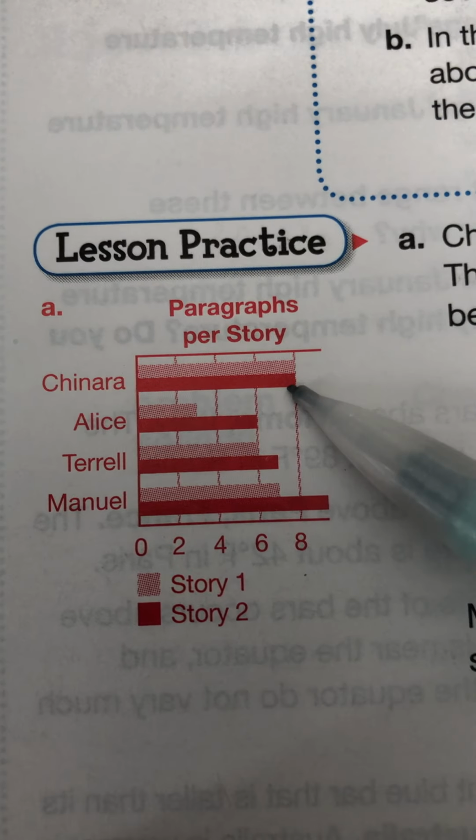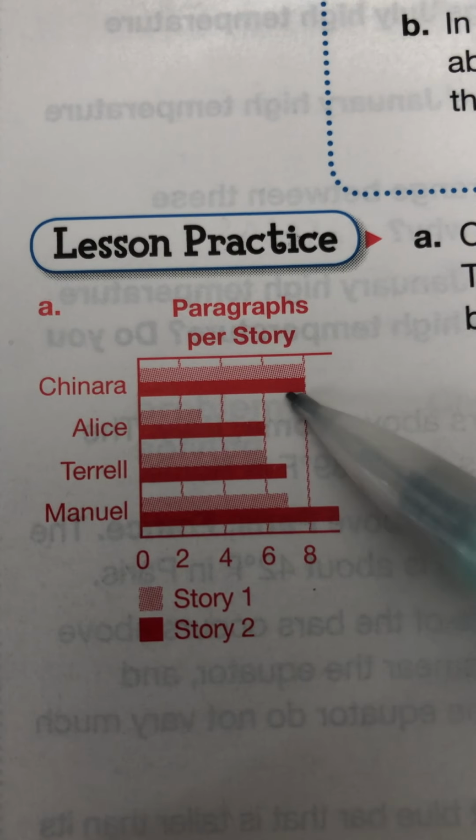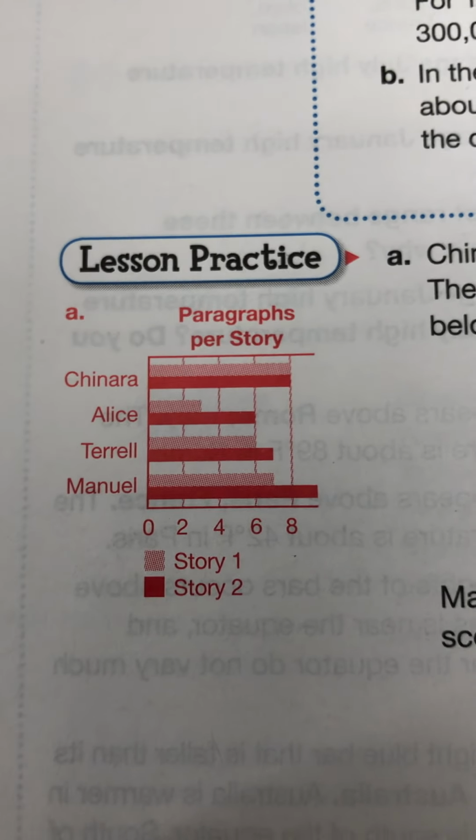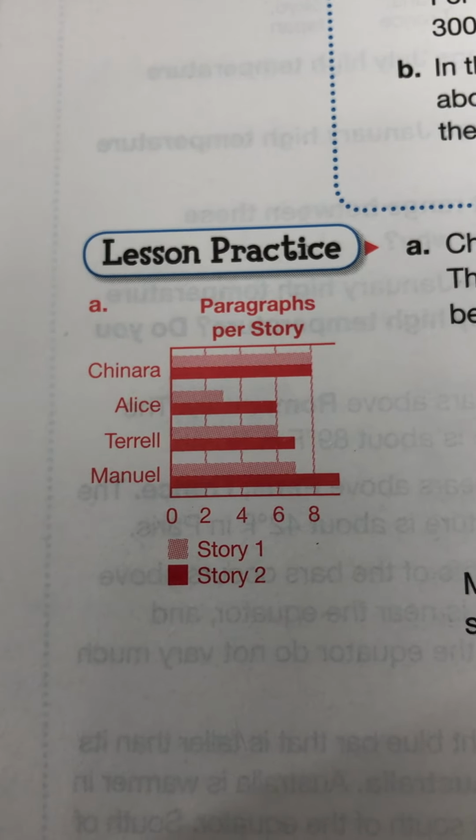So I'm going to flip my camera here, so you can see that there are 2 little bars for each student. And this is shown by dots or lines or something. When you are asked to make a graph like this, use different colors. It's the easiest thing to do.